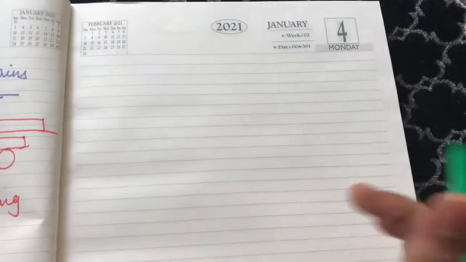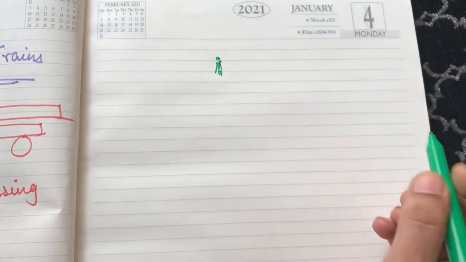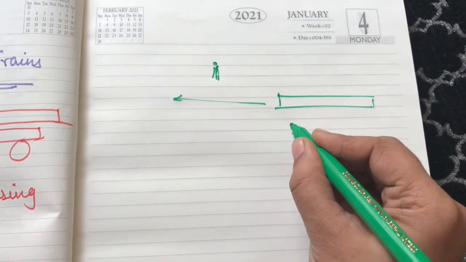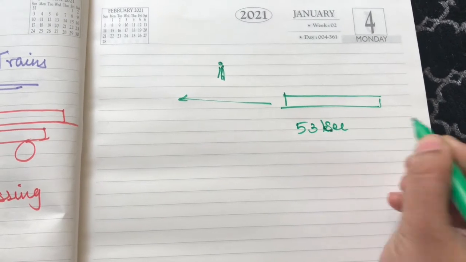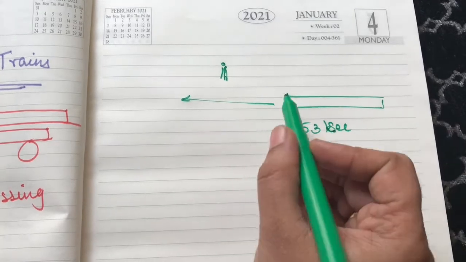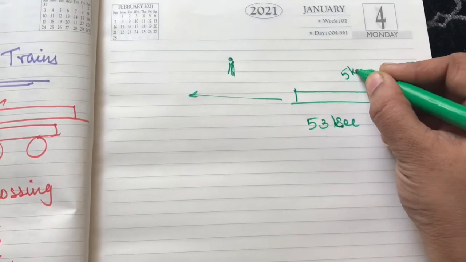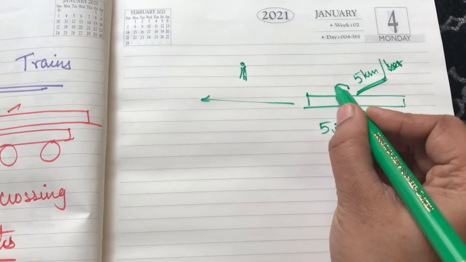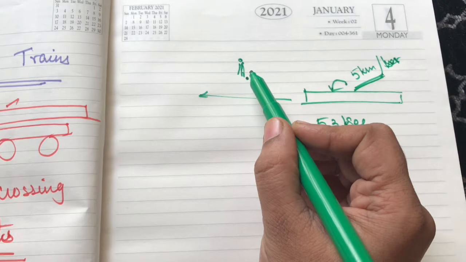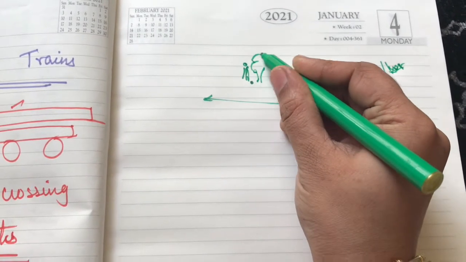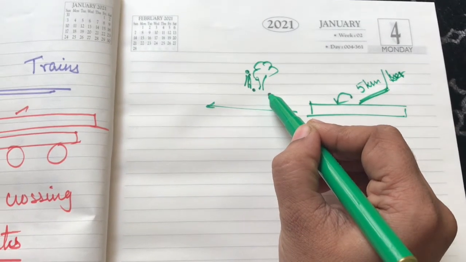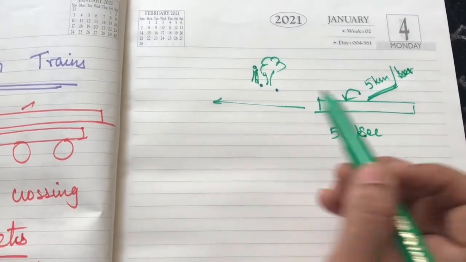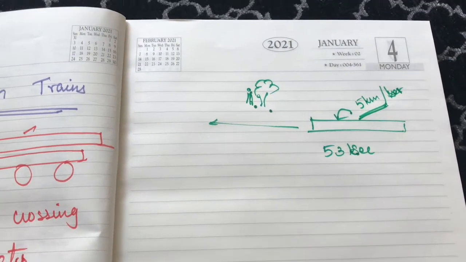For example, if a man is standing here and the train is crossing, if it crosses in 53 seconds and it is going at a speed of 5 kilometers per hour, we can easily take this 5 as the speed of the train, because the man or a tree is at a stationary point, it doesn't move. It is at the same point, so we can take the speed as the train speed. So this is the first condition.